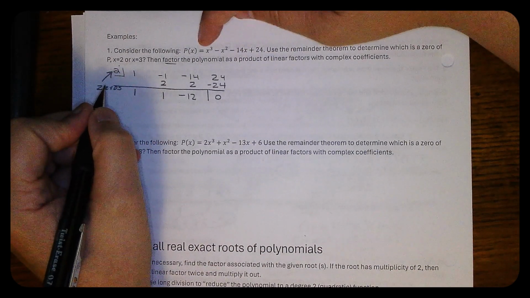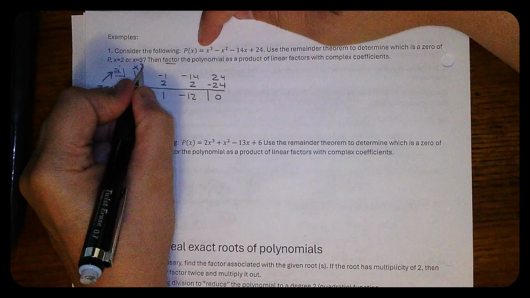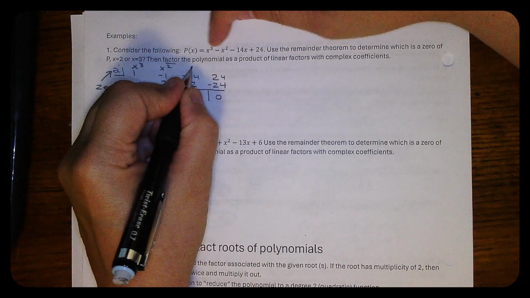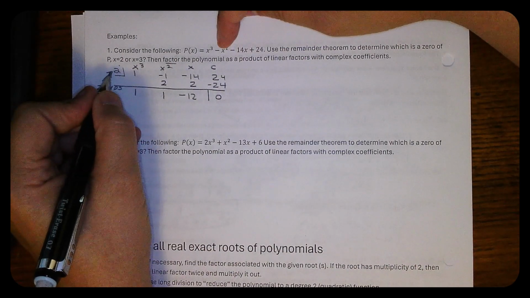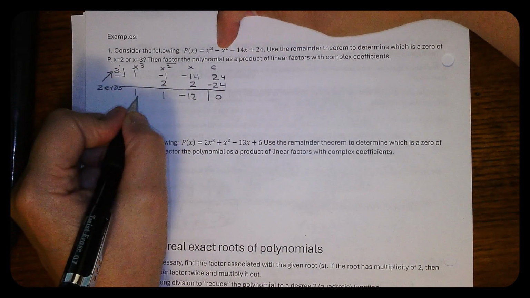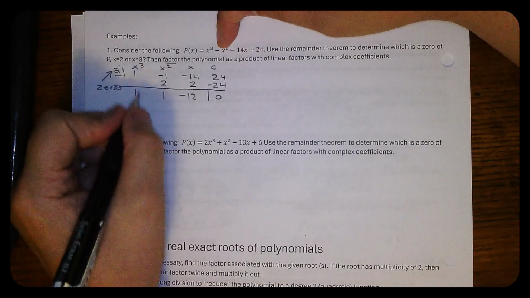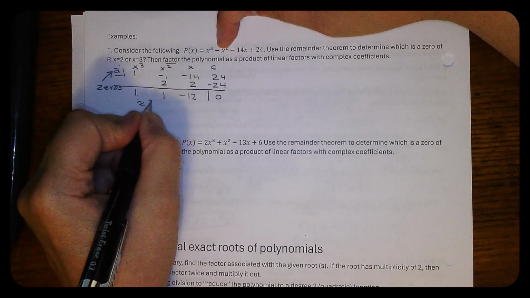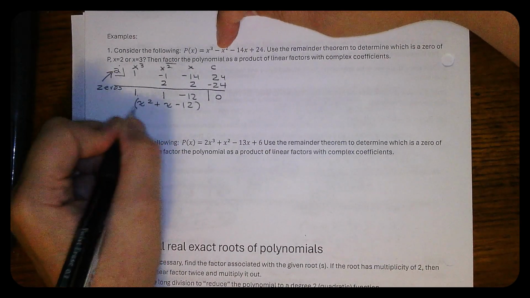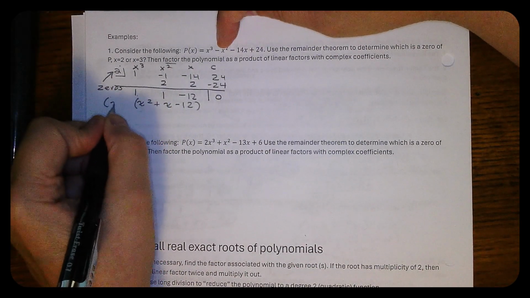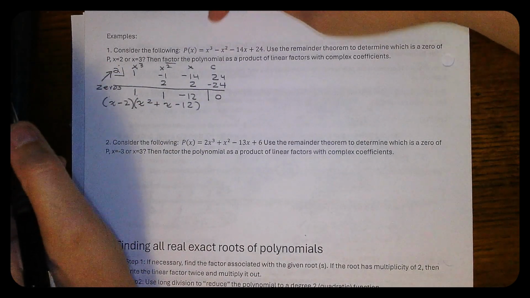But then it says factor, so we have to remember we started out with this x cubed polynomial. So when you divide by a linear factor, that's just going to go down to x squared, go down 1, so that's x squared plus x minus 12. So that's the other factor. And we have to turn that 2 into a factor. There we go.